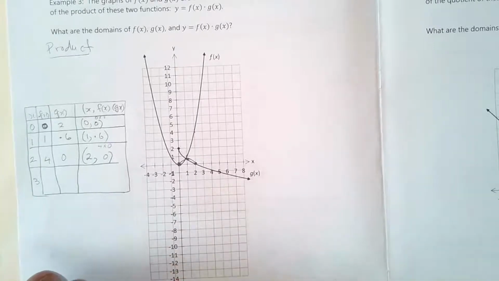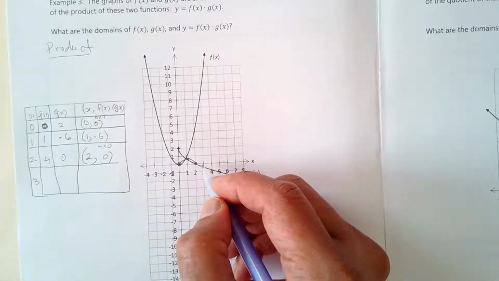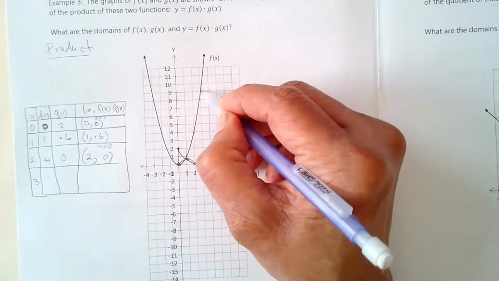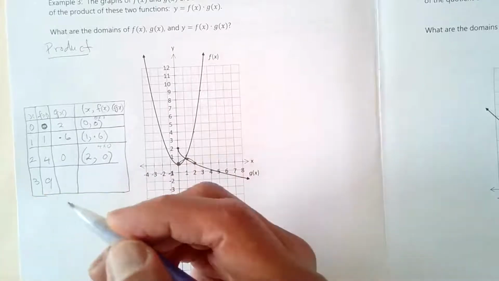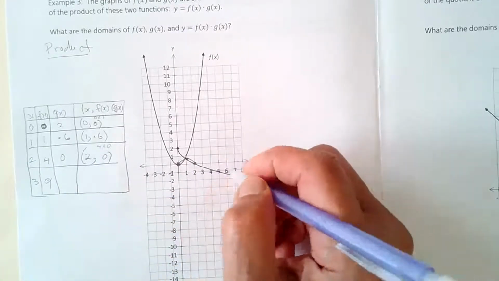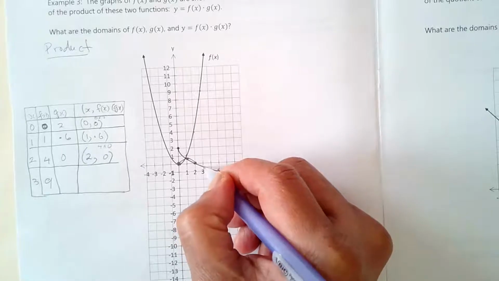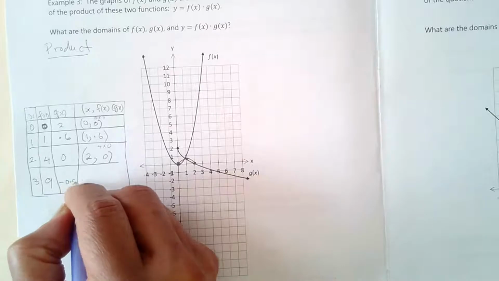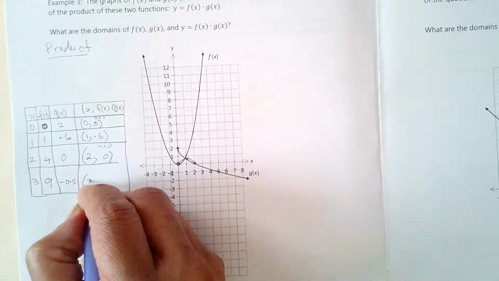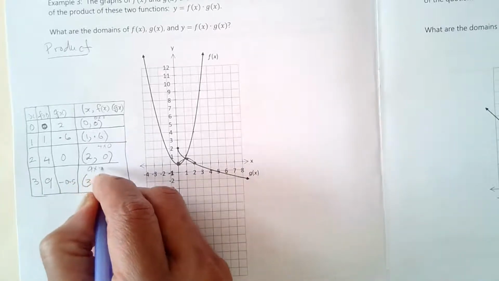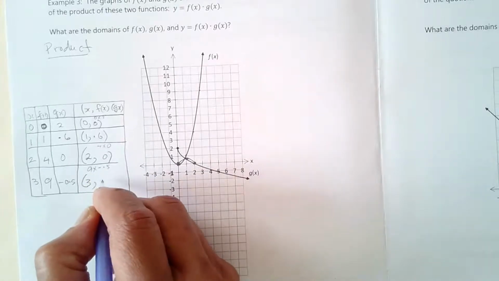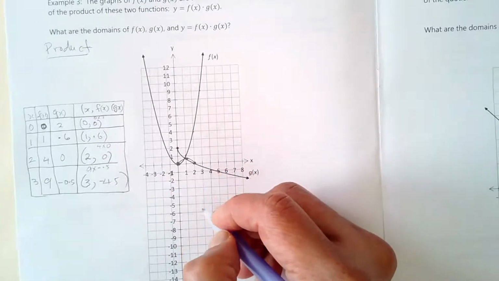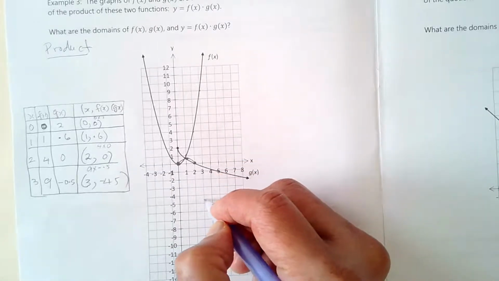And for 3, we have what? F of x is 3 all the way up to 9. And g of x is roughly around negative 0.5. So we have 9 times negative 0.5, which would give us negative 4.5. So at x equals 3, negative 4.5 is about here.